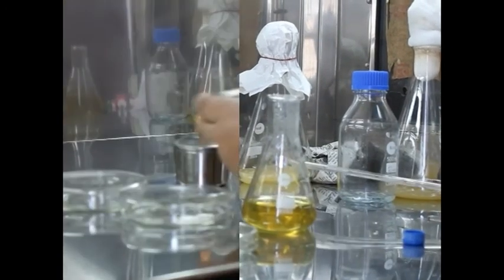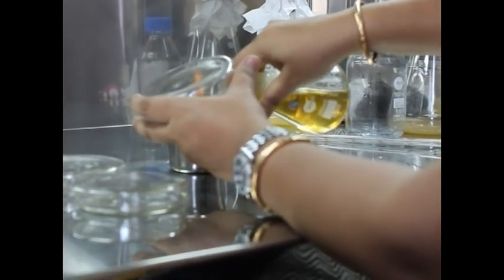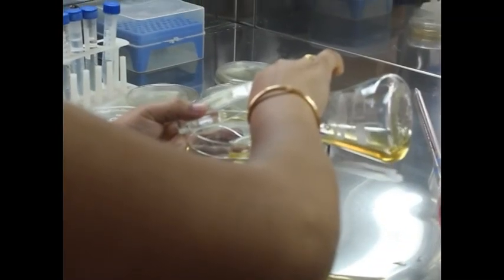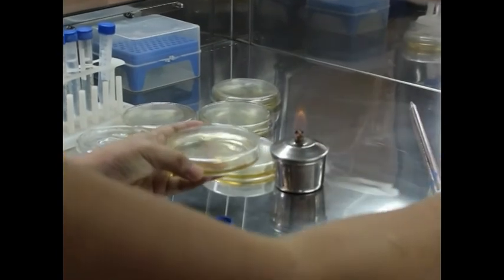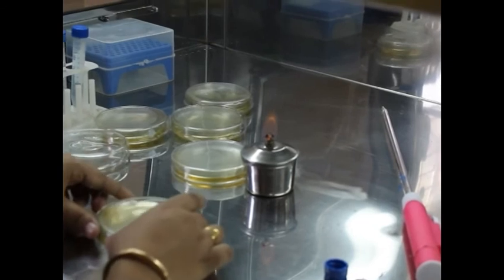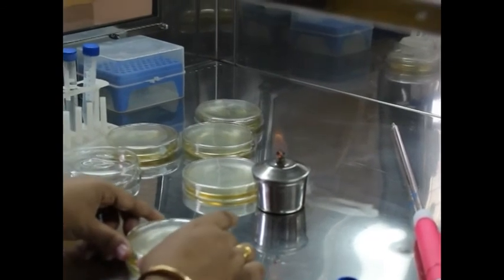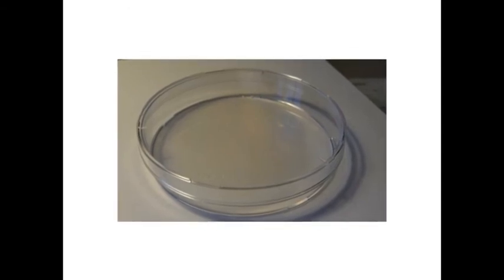Then the lid of the petri plate is slightly lifted with the left hand and the sterile molten agar is poured on the plates. Then the dish is rotated gently to mix the culture and the medium thoroughly and to ensure that the medium covers the plate evenly. Further, the medium is allowed to solidify and it is incubated at 37 degrees Celsius for 24 hours.